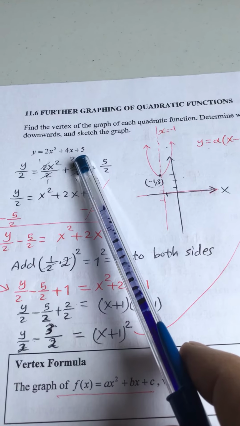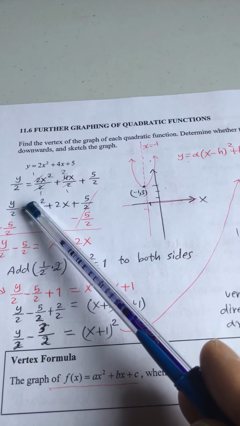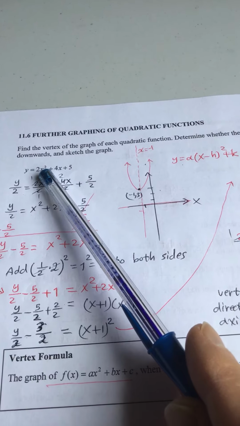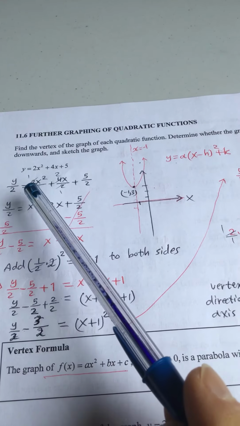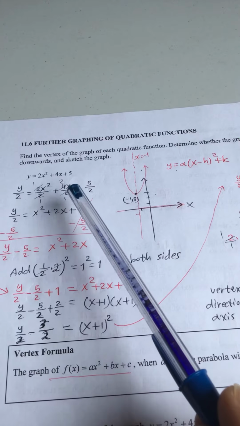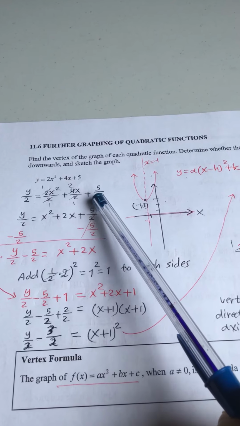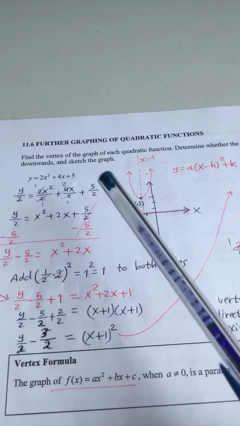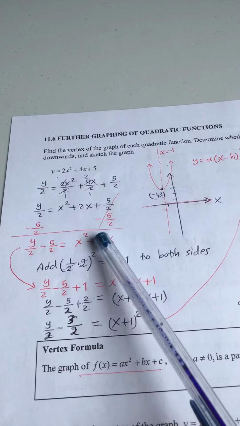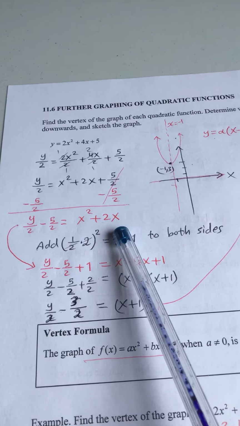So first, for completing the square, the first step is make the coefficient of x squared 1. So here we have 2, so divide each term by 2. Now, move the constant 5 over 2 to the left side, so subtract 5 over 2 from both sides. So we get y over 2 minus 5 over 2 equal x squared plus 2x.